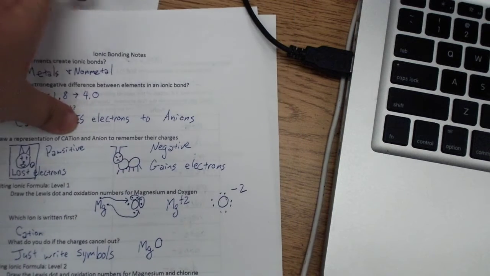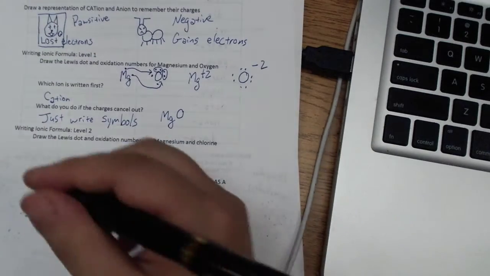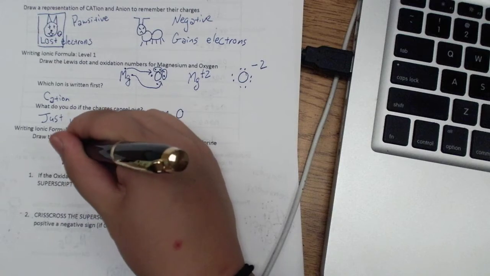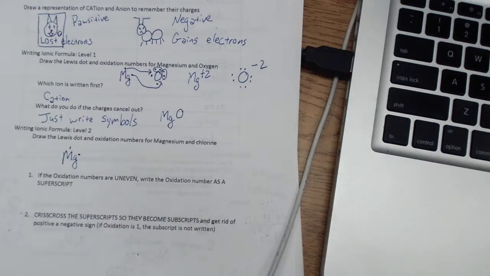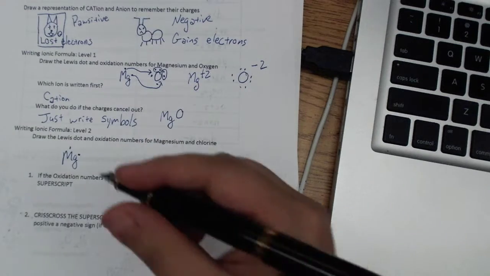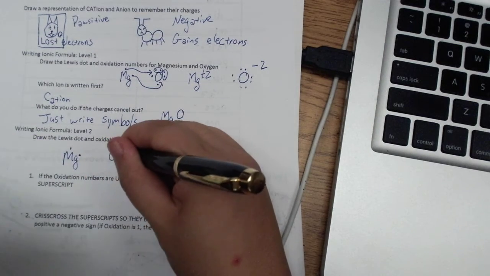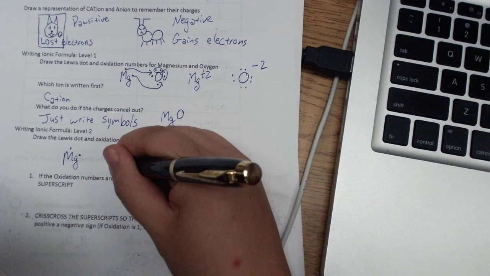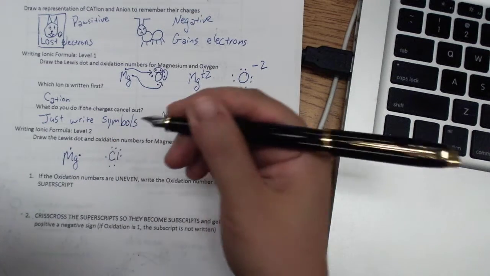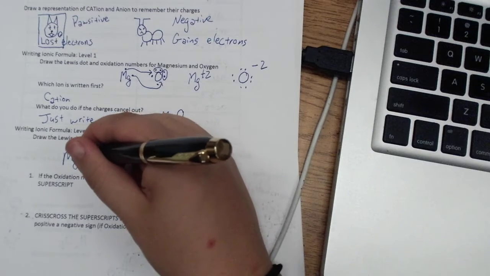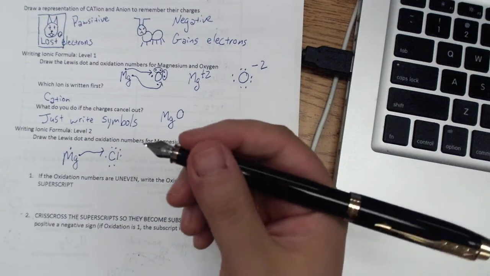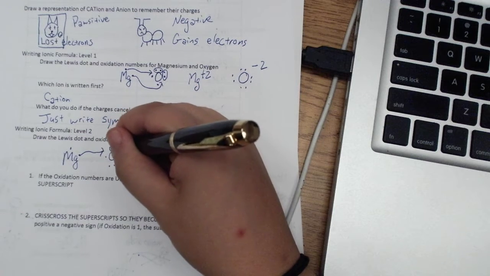So now we're going to do magnesium and chlorine. Okay? So magnesium, again, I have 2 valence electrons. Chlorine is in group 17, so it's going to have 7. 1, 2, 3, 4, 5, 6, 7. All right, so great. I can give this electron here. Circle these.